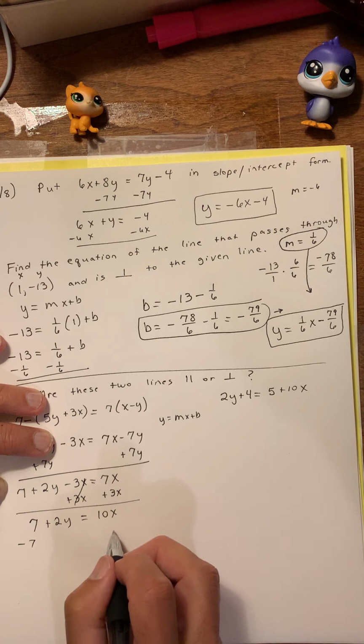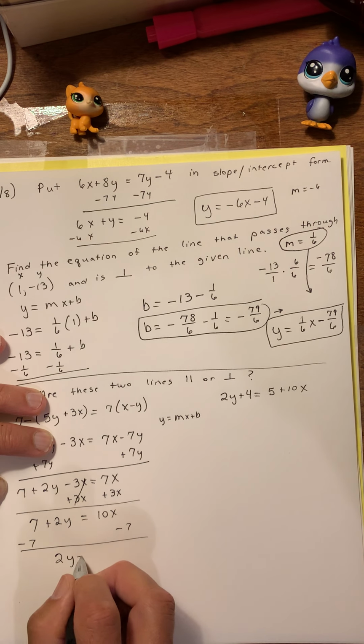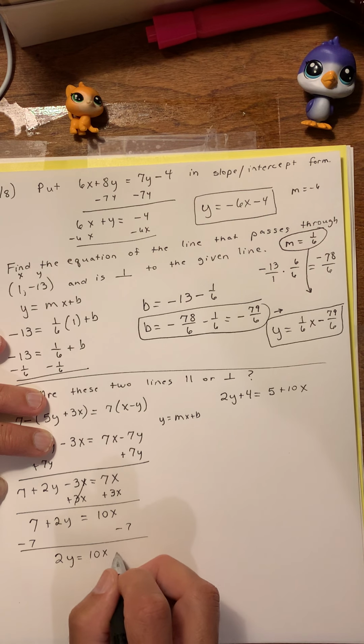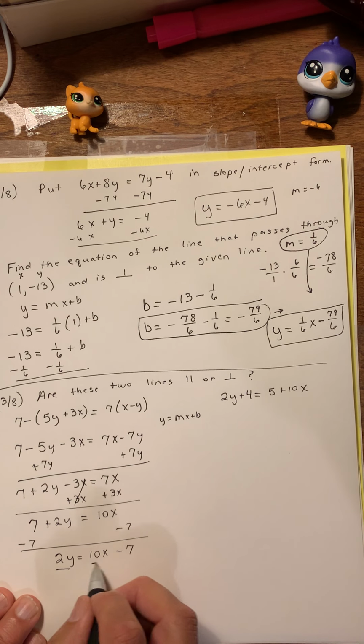And let's move this as well. Now we're not quite there. I need to get y equals, so I need to divide everything by 2.